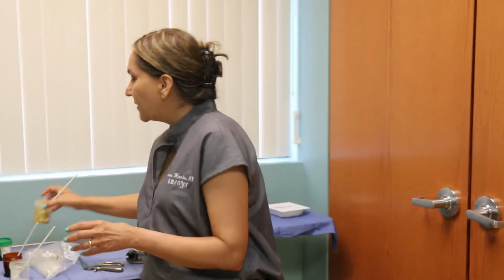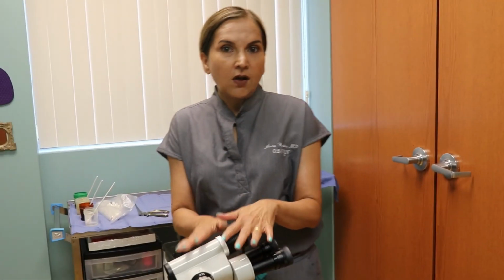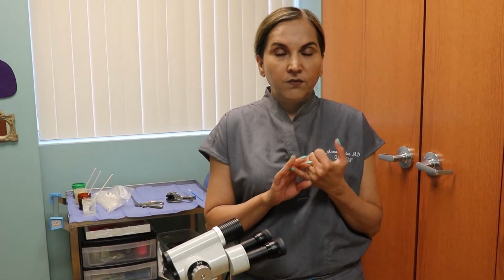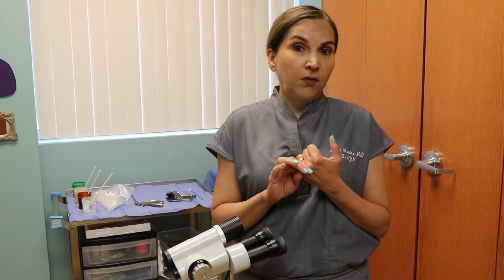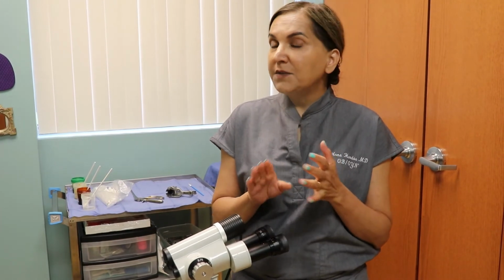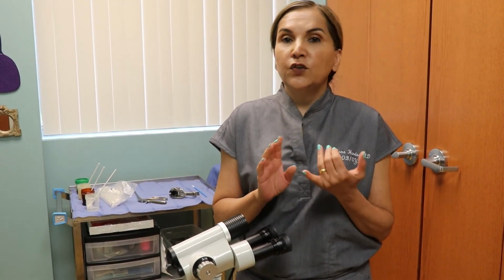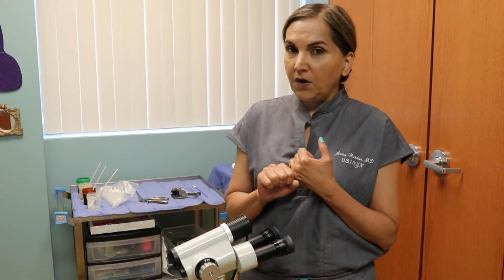So all colposcopy is basically looking at your cervix through the colposcope or the microscope. What is it going to do? It's going to confirm whether you really have an abnormal area, because sometimes a pap smear could be false positive or false negative, right? So it's going to confirm if there's an abnormality.